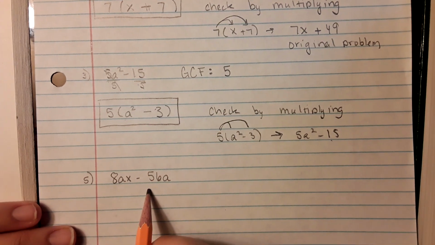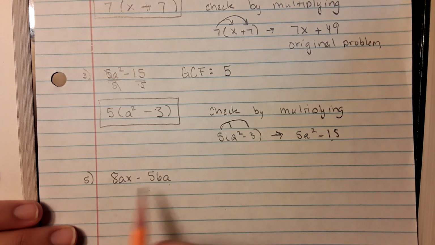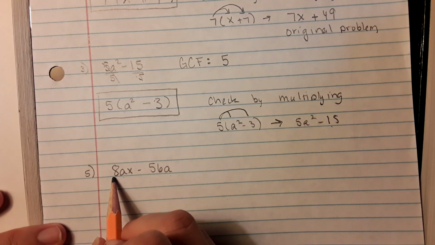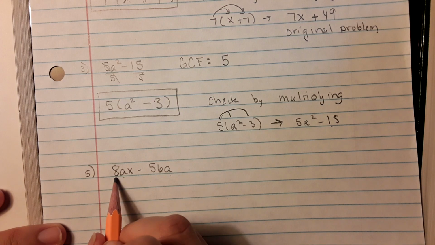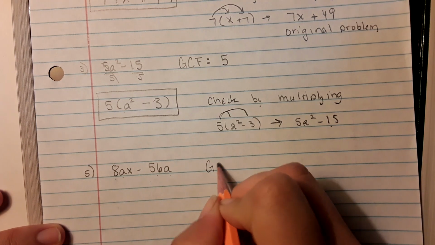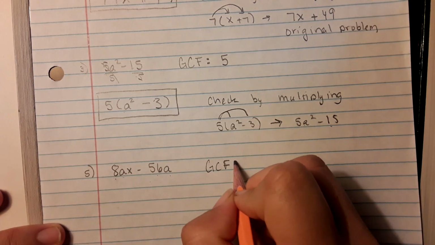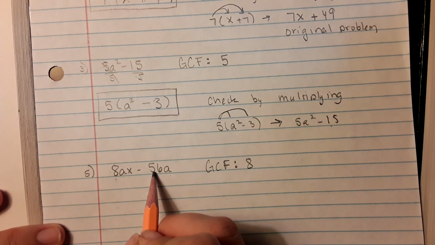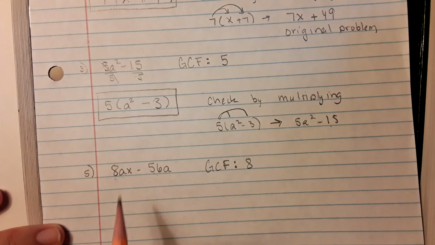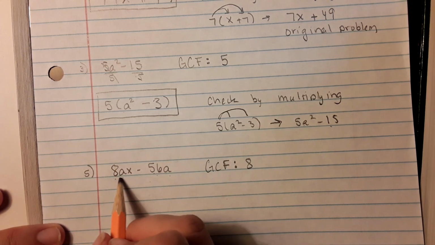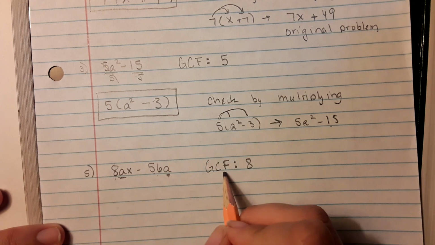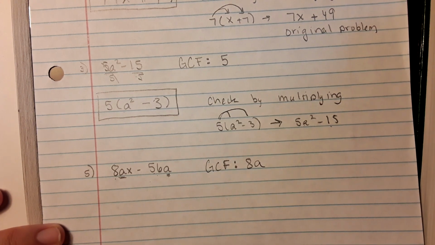Okay, this problem looks more challenging because there's 2 variables. When I look at just the numbers in the problem, 8 and 56, I see that they both divide by 8. 8 goes into 8 once, and 56 divided by 8 is 7. Now when I look at them both, I see that they also both have the variable a. So my GCF will also have an a in it.